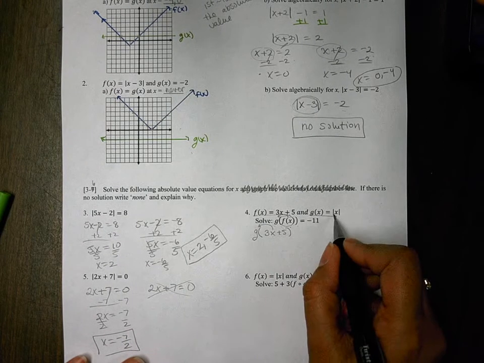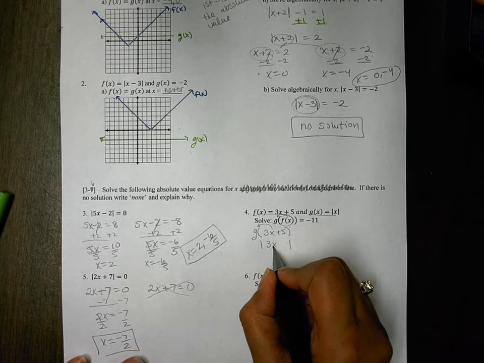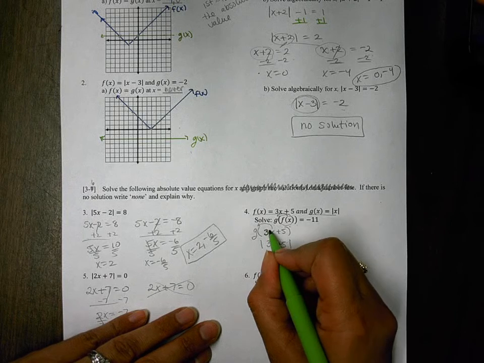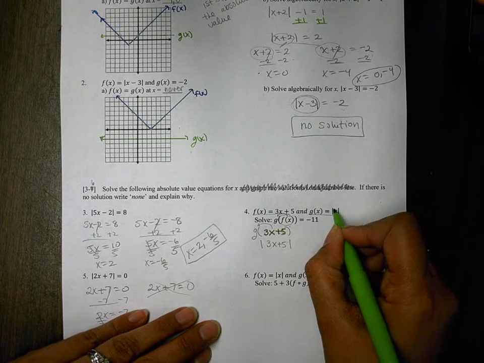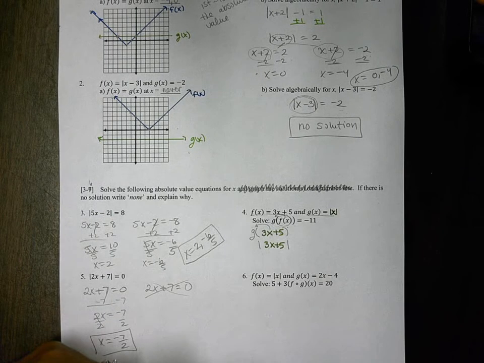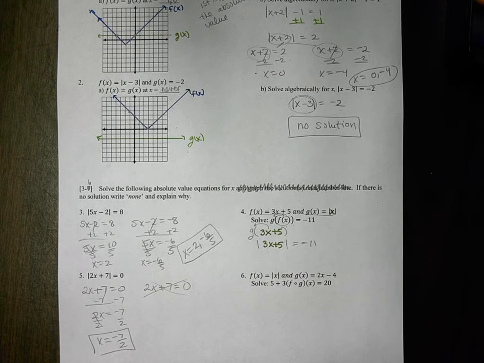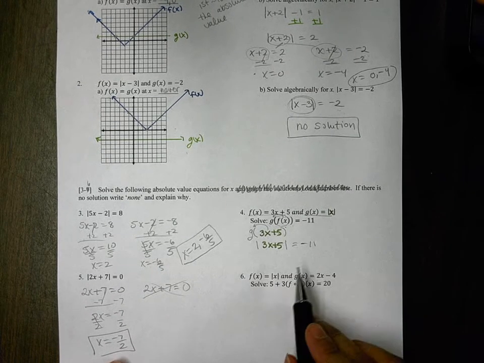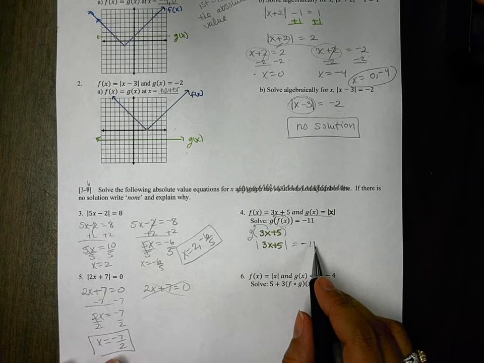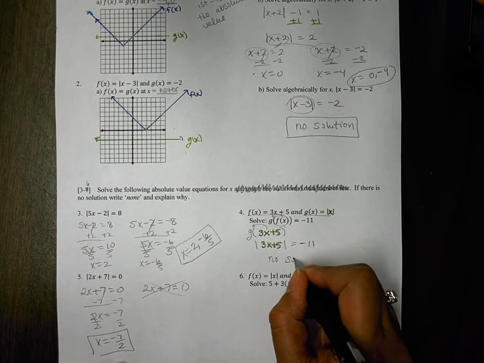Okay, my g function is the absolute value of x, and wherever x used to be, I'm going to plug in the 3x plus 5. And I want that to equal negative 11. All right, so like we said earlier, no absolute value is ever going to equal any kind of negative number. It could equal 0 or positives, but it's never going to equal a negative, so that one again is no solution.